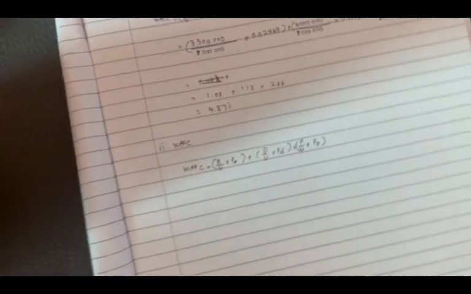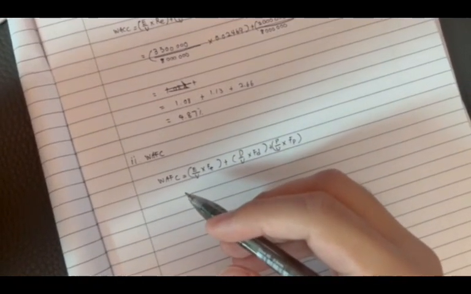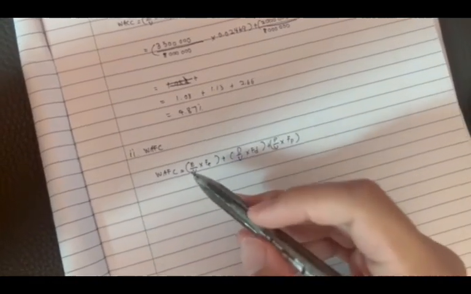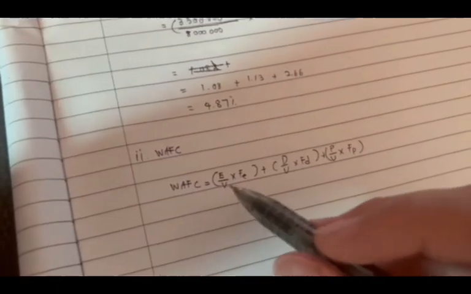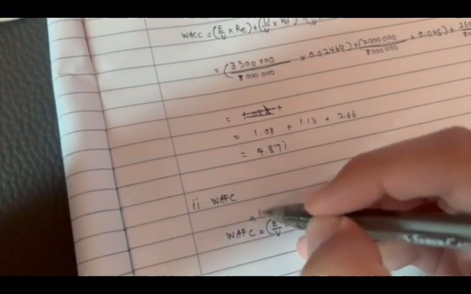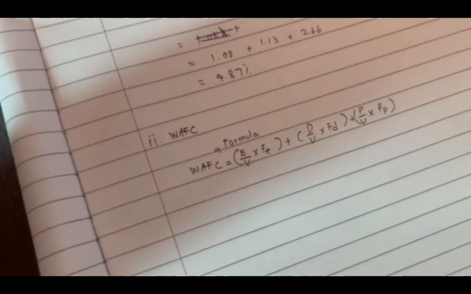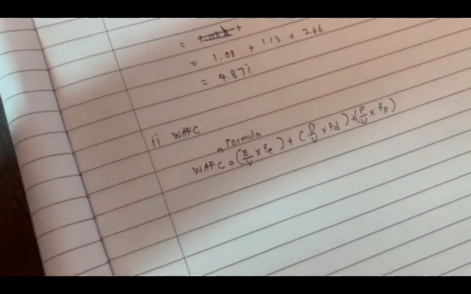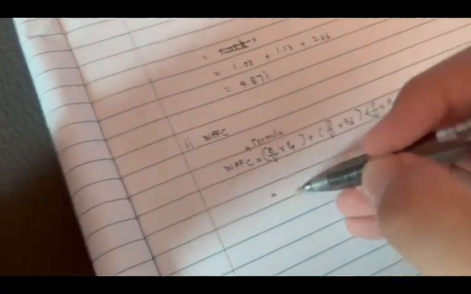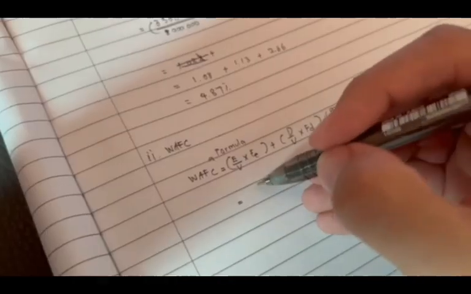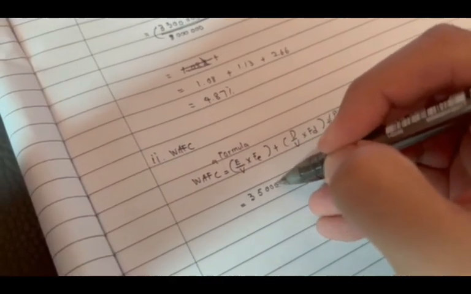Okay, now we move on to 3B2, to calculate the weighted average flotation cost, also known as WAFC. So this is the information, and this is the formula. Based on the question, it has to calculate the flotation cost, so we'll take the available information. So equity was 3.5 million.